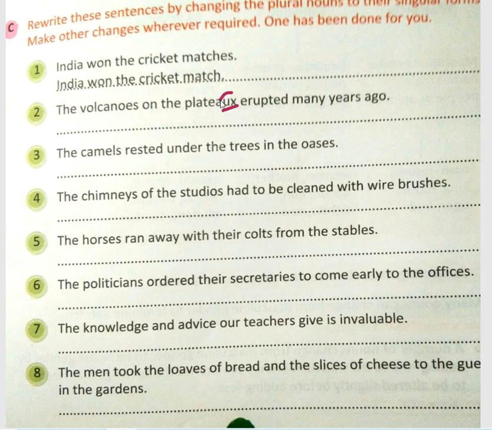T-E-A-U-X. So you can understand that this is the plural form. Erupted many years ago. So you will change the plural nouns into singular. The volcano on the plateau, without X and without ES over here.